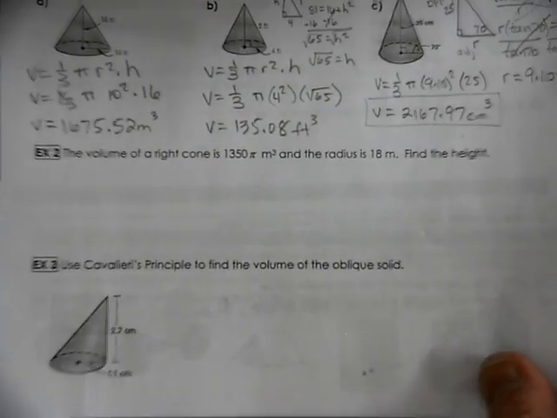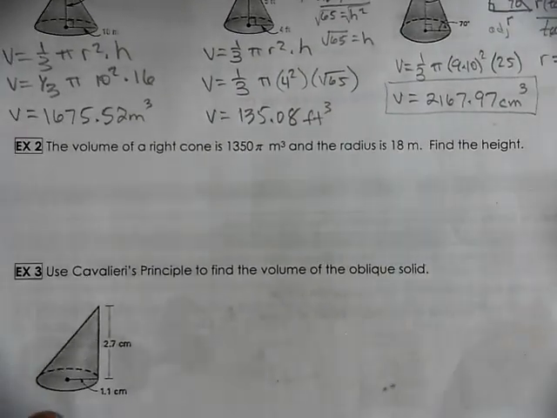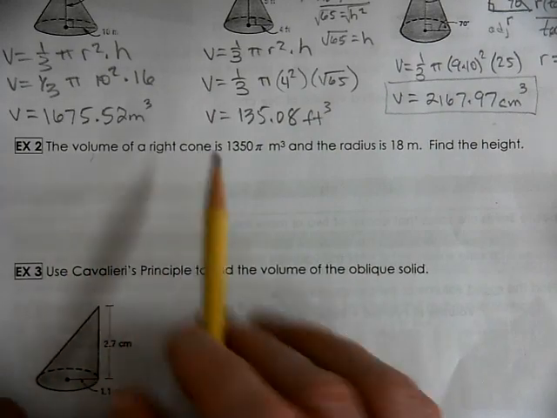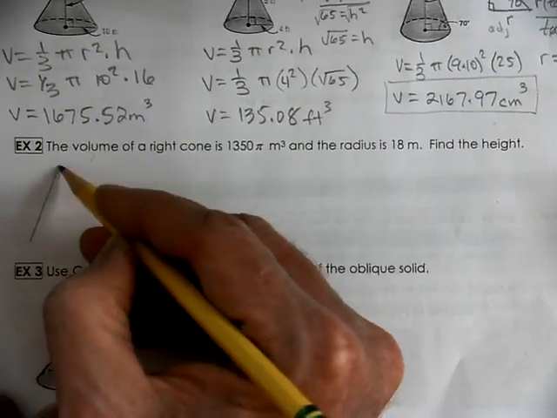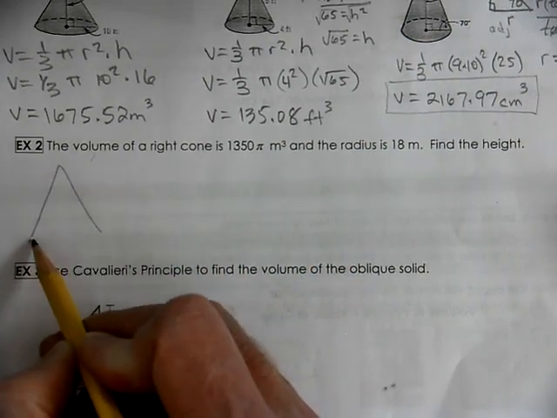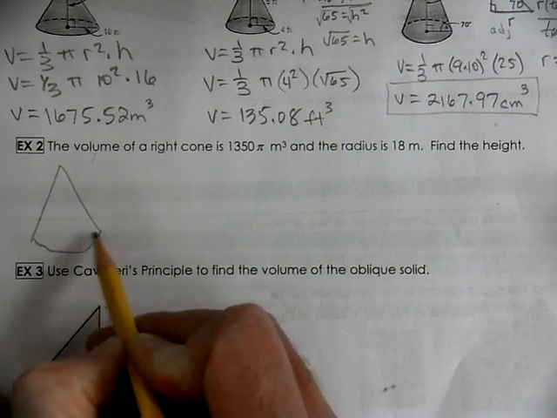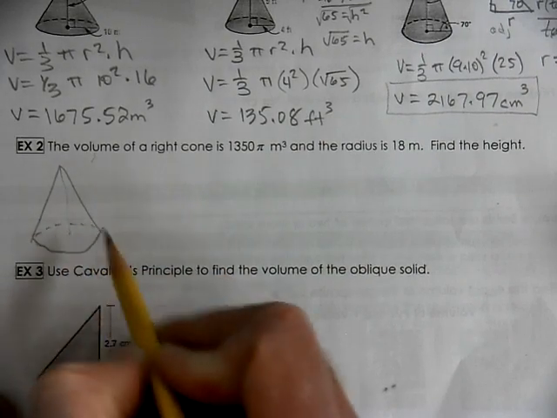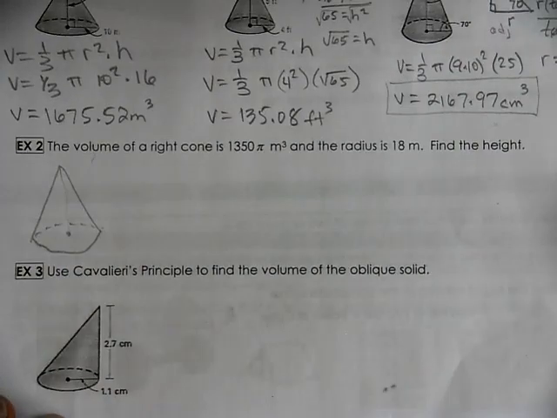All right, we come down to our next one. Notice that this says the volume of a right cone. Well, a right cone implies that the vertex of the cone is right over the center. So there's no surprise. Alright, this is a typical cone.